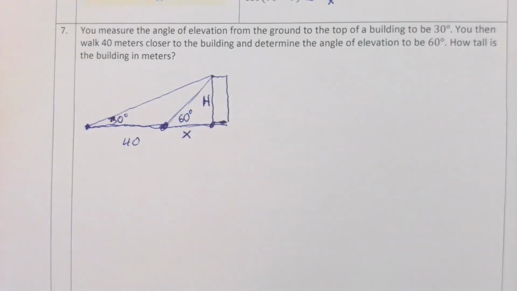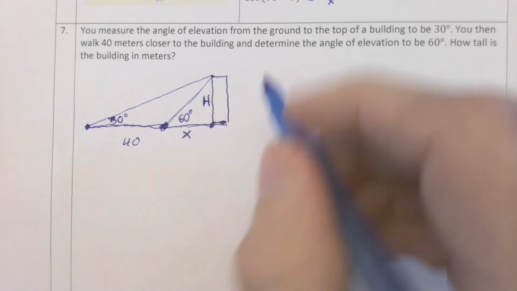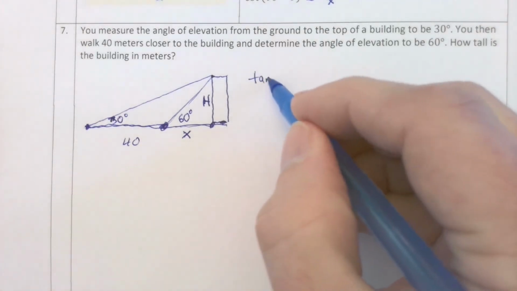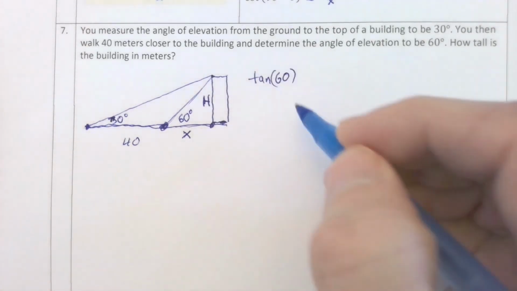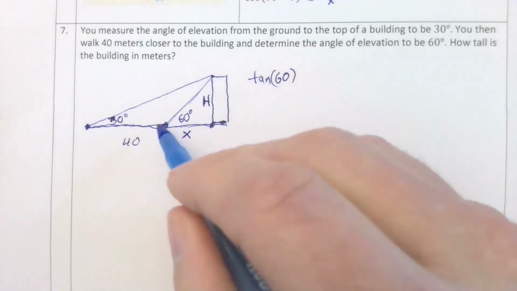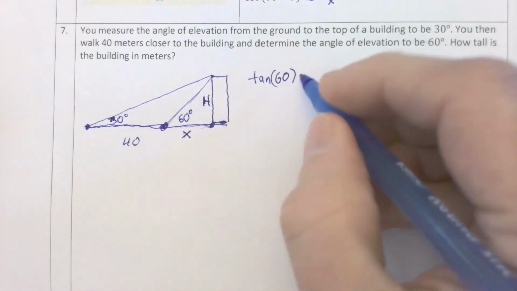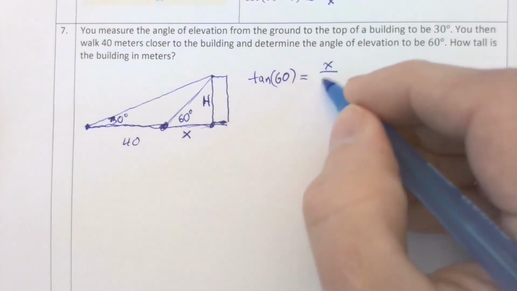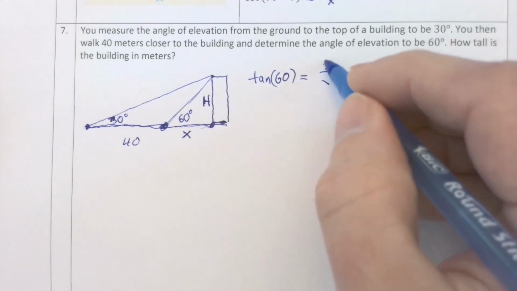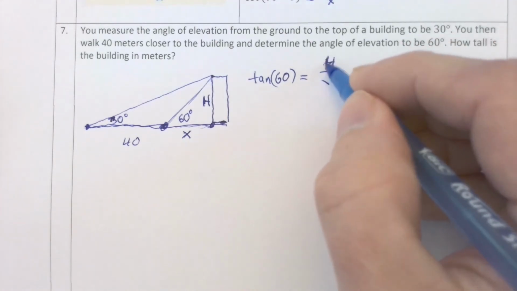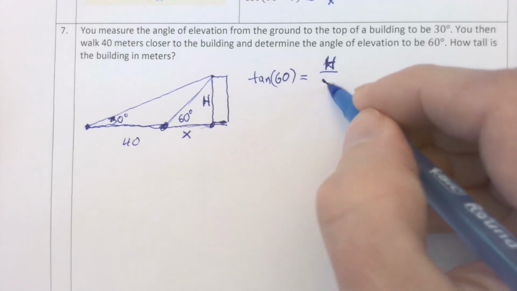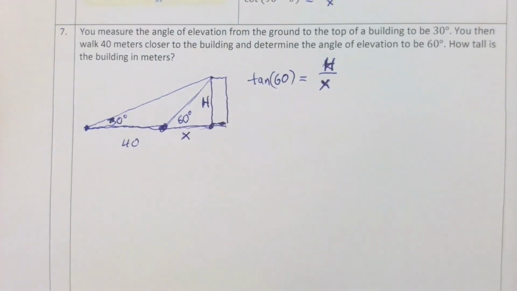Well, there are a couple of equations I can write here involving tangents. Number one, the easy one: tangent of 60 degrees is the opposite leg over the adjacent leg. And that's h over x.